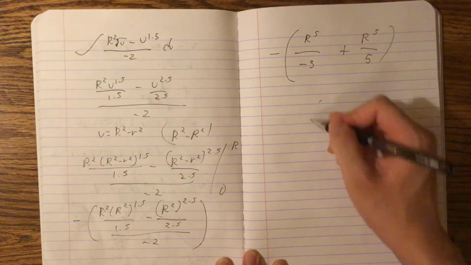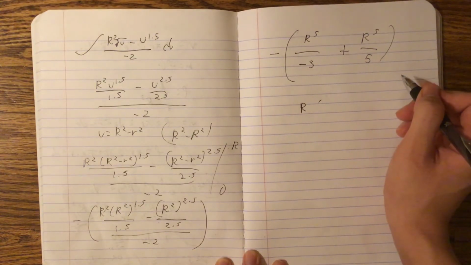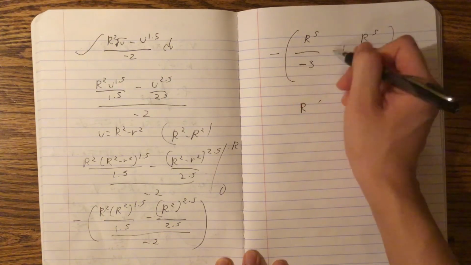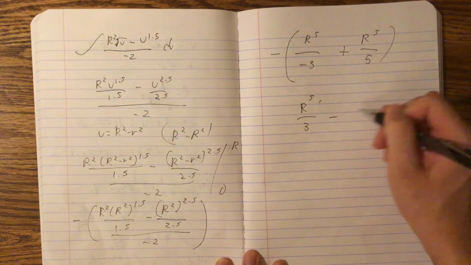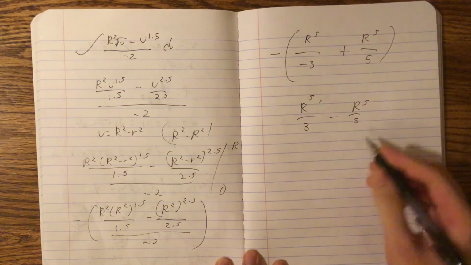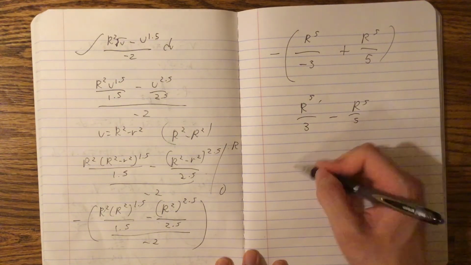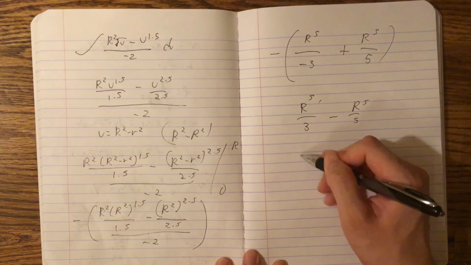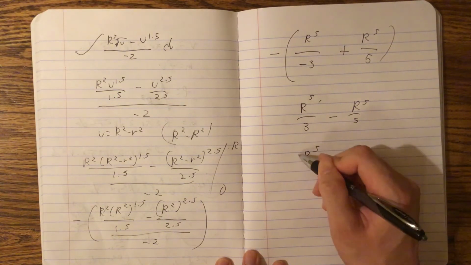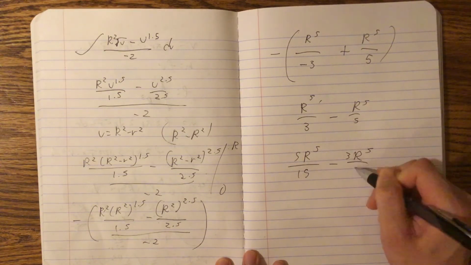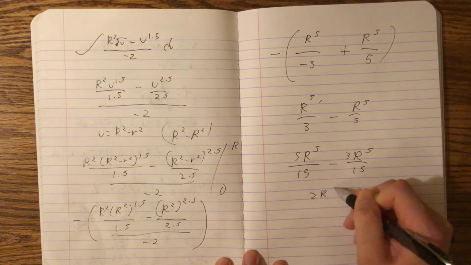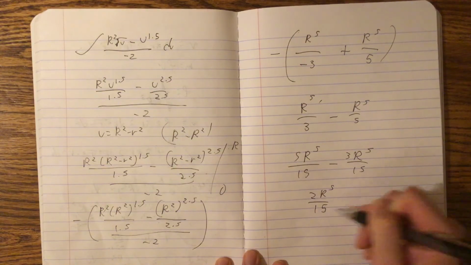All right, and if we plug in this negative sign, we get R^5 over 3 minus R^5 over 5, and if we rewrite this, this becomes 5 R^5 over 15 minus 3 R^5 over 15, so 2 R^5 over 15.